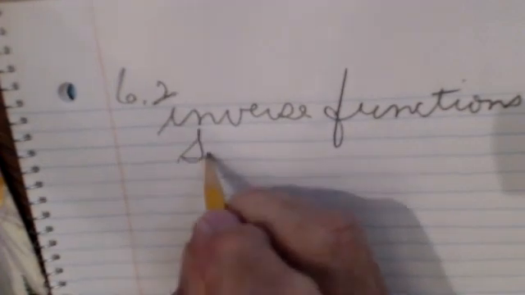Okay, today we're going to talk about inverse functions. This is a follow-up of that last section 6.1 that talks about composition of functions. One of the first things I want to say about inverse functions, I want you to keep in mind: to find the inverse, you swap the x and y. If you keep that simple idea in mind, I think you'll find that doing this inverse is not nearly as bad as we think.